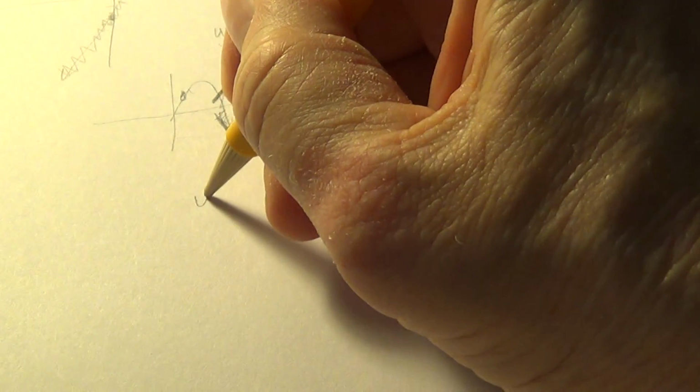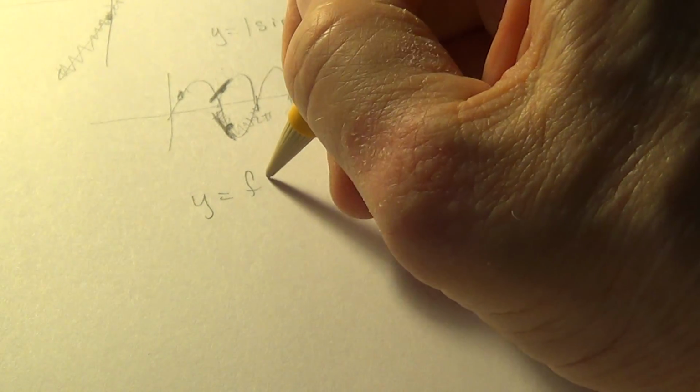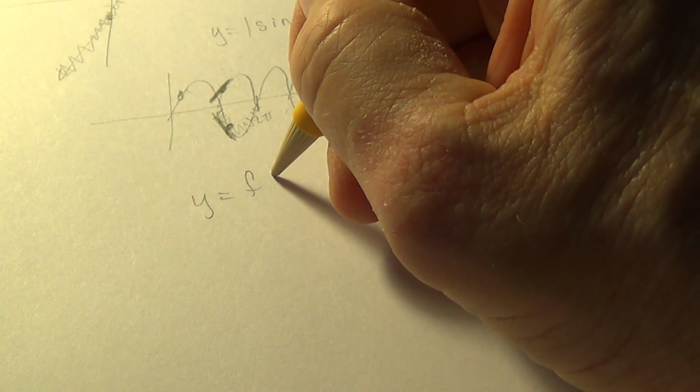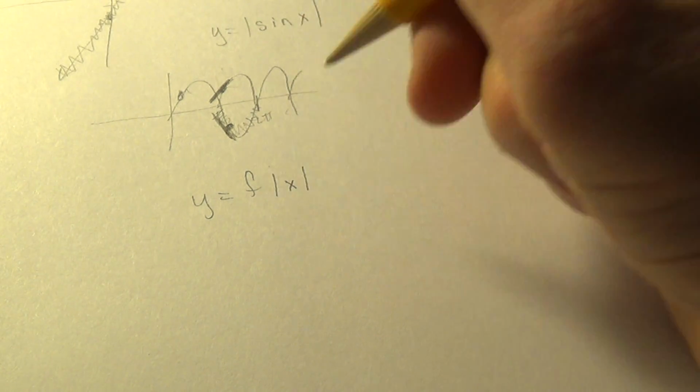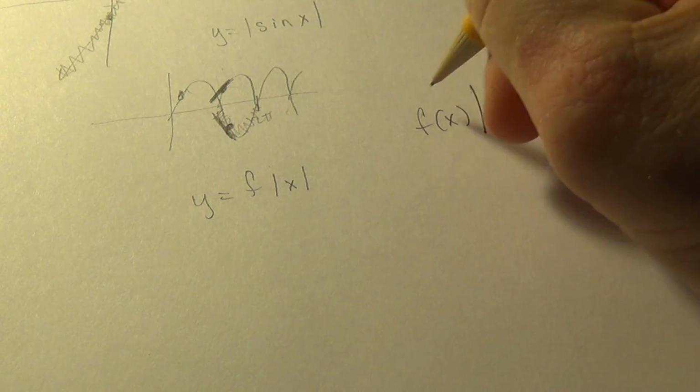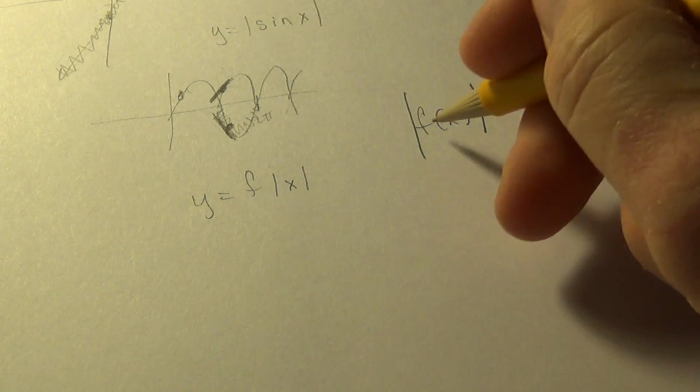And I'll end with a discussion: sometimes our absolute value signs fall within the function and not around the entire function. So say we have f of absolute value of x. Notice that is different from the whole function being in the absolute value, which we just talked about.